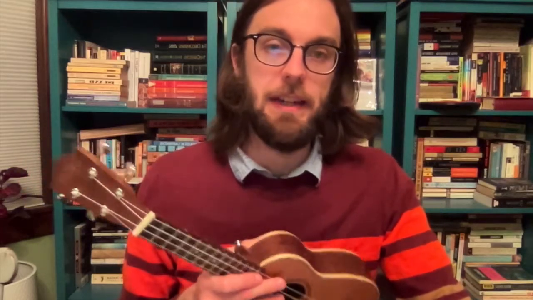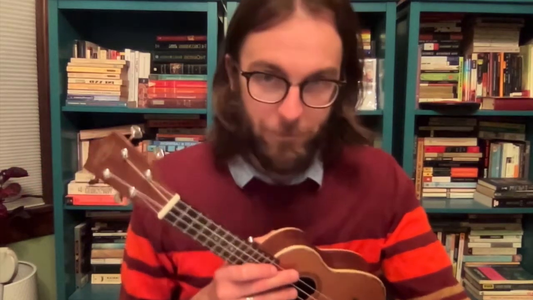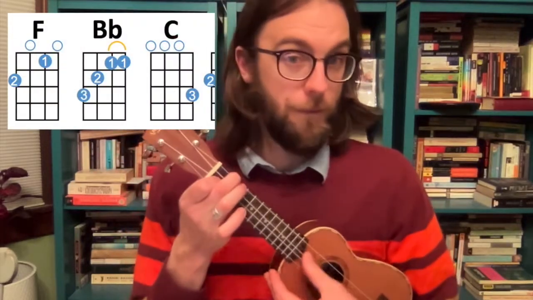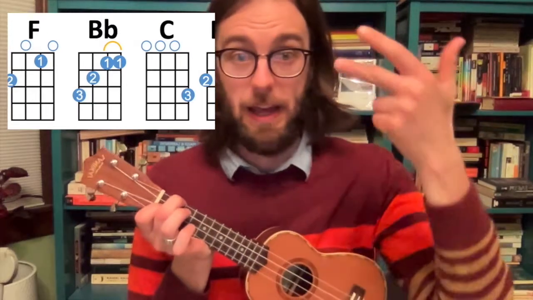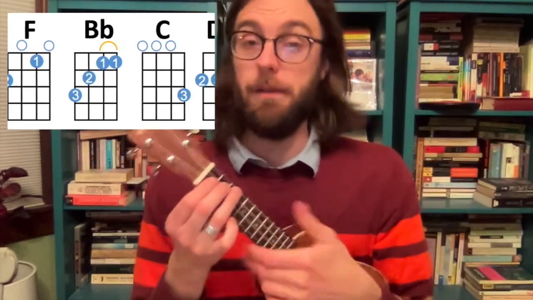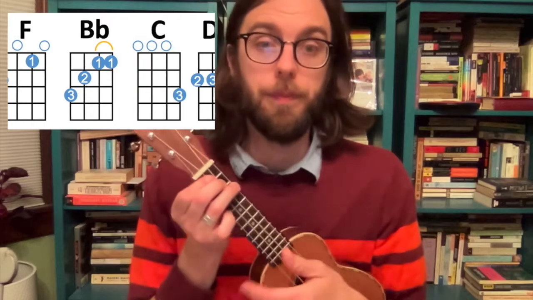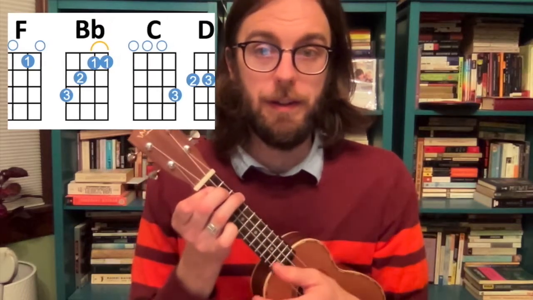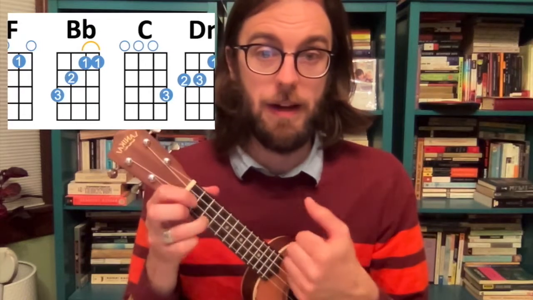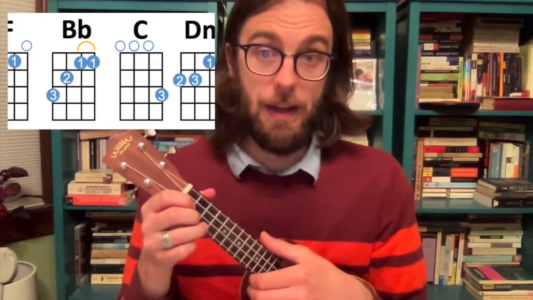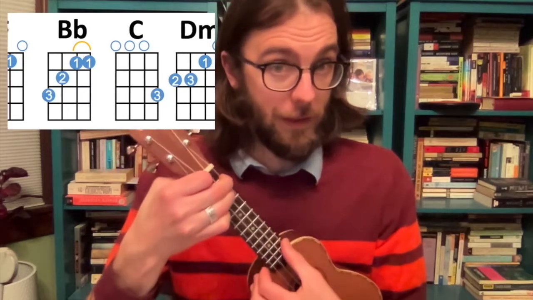And these are all in the handout, so you can practice them at your own speed. And then the last key we'll be looking at is the key of F. So F is the 1 chord. F, G, A, B flat in the key of F. B flat is the 4 chord. C is the 5. And then your minor 6 is D minor.